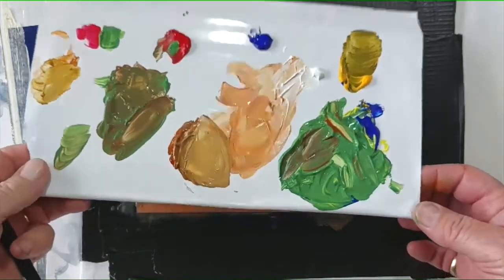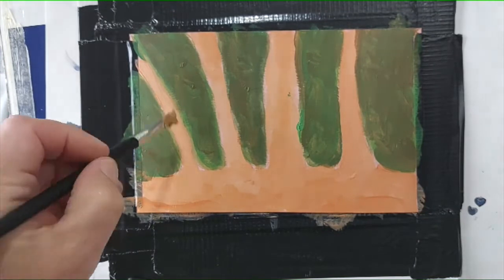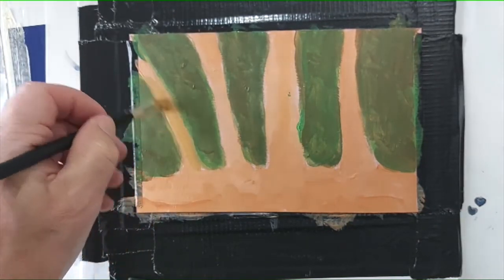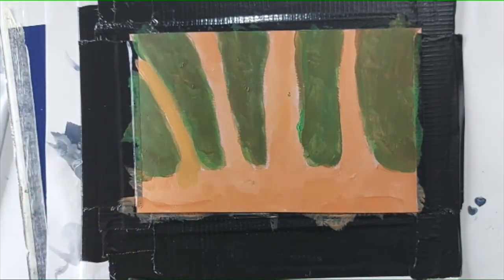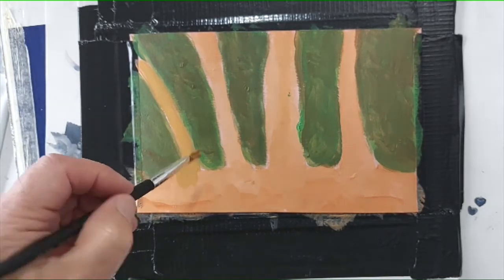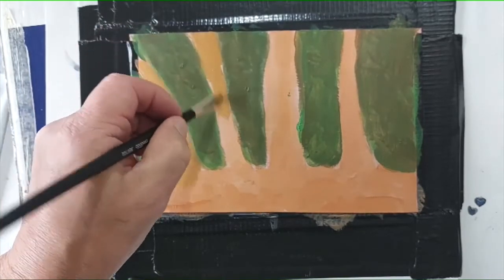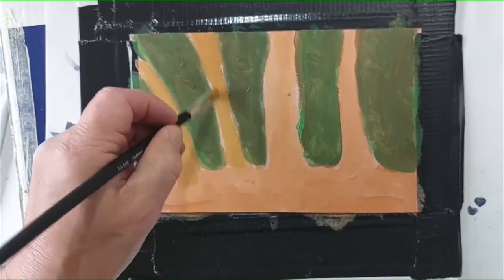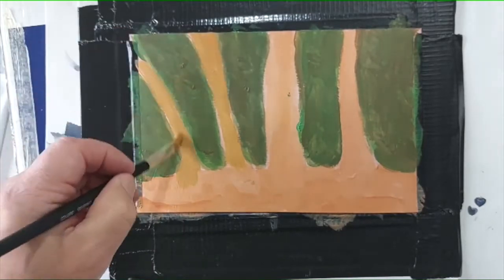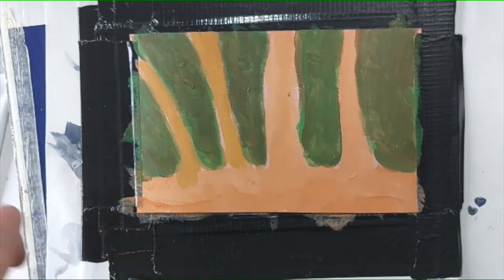Okay, so what we'll do is we'll apply that on over the top of what we've already got. Okay, so I'm gonna take that, you can see, just takes the edge off the redness of the brown. You see the difference between that and that.